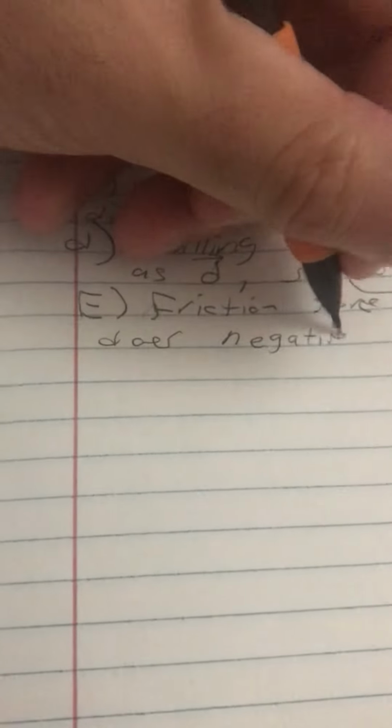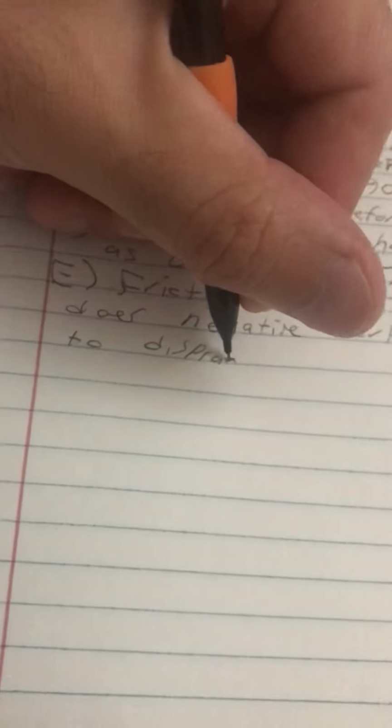The friction force does negative work, in the opposite direction to displacement. Okay, so the negative work. Alright, that's the answer.